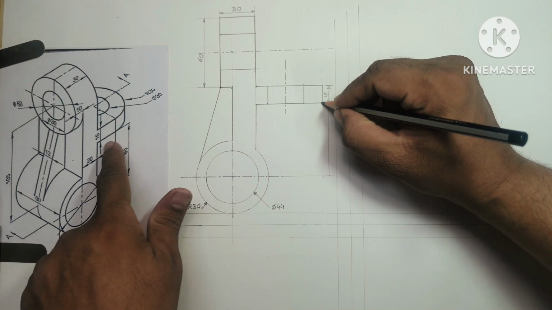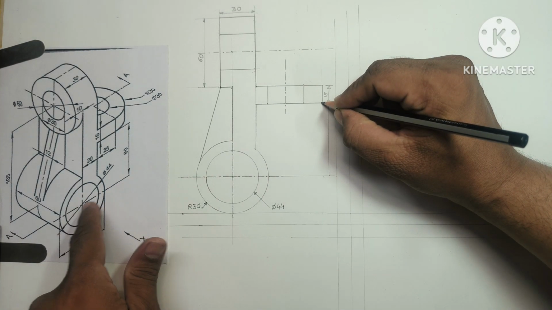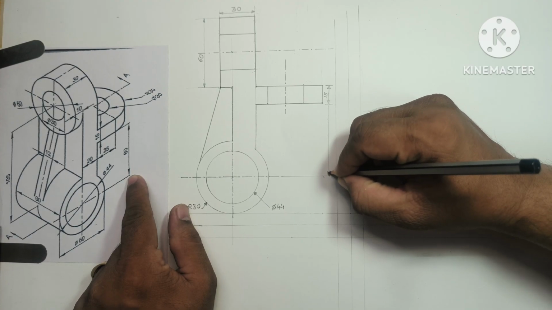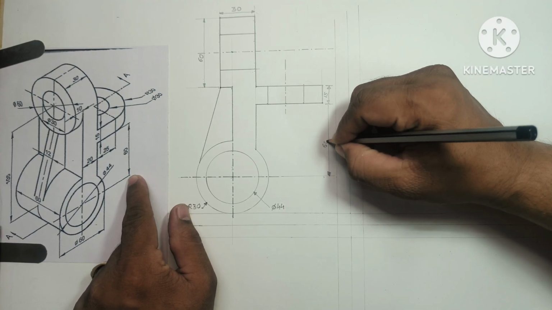From this point to the center line, dimension is 60. Hence this dimension is 60.